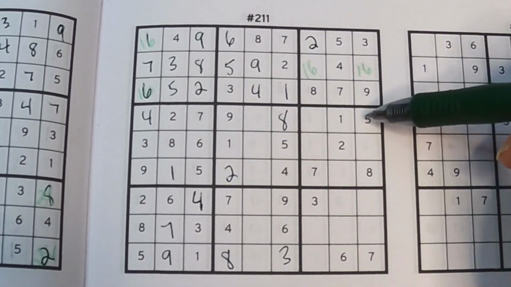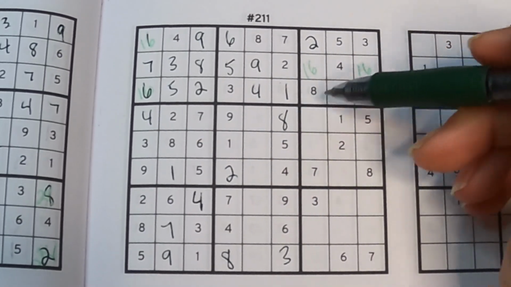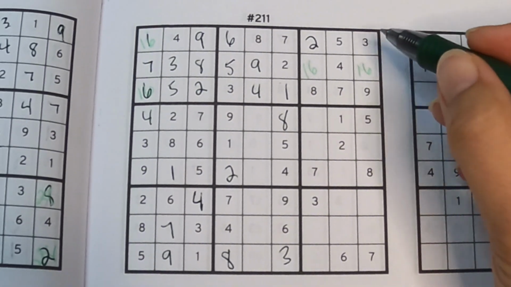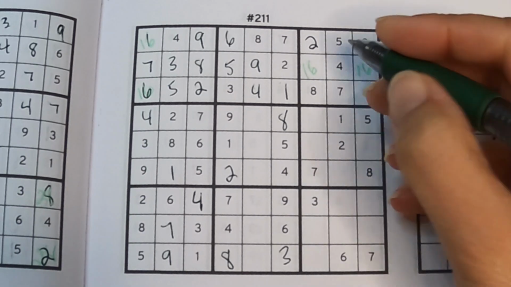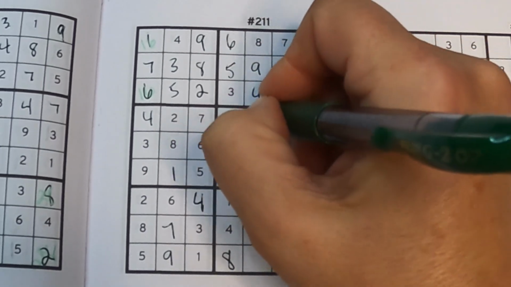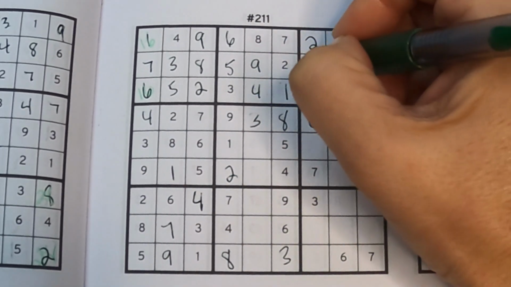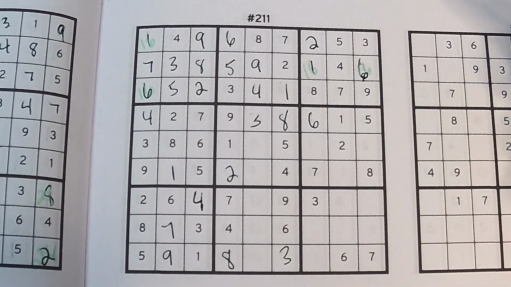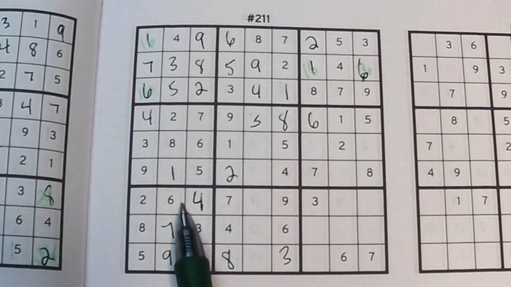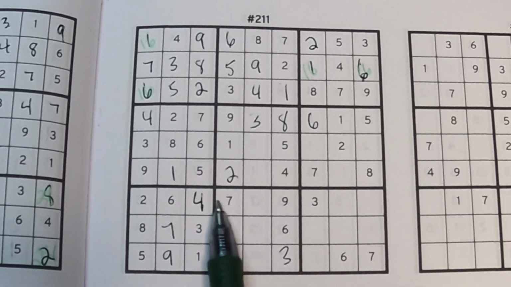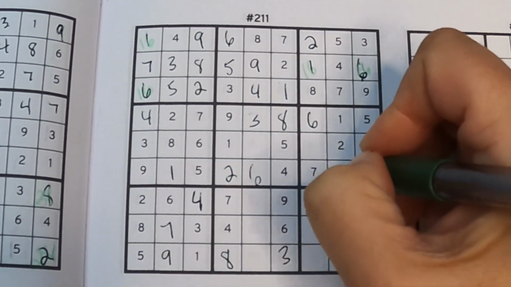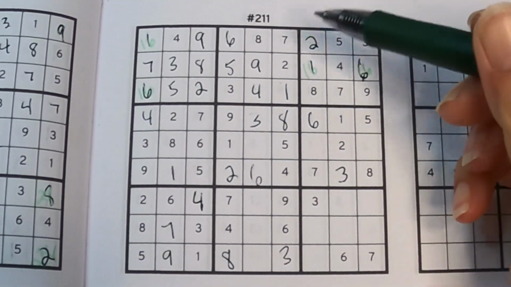For this row now, we're missing 3 and 6. And we've got a 3 here, so 6, 3. That 6 makes this our 1, 6. For this row now, we're missing 3 and 6. We've got that 3, so this is our 6, 3.